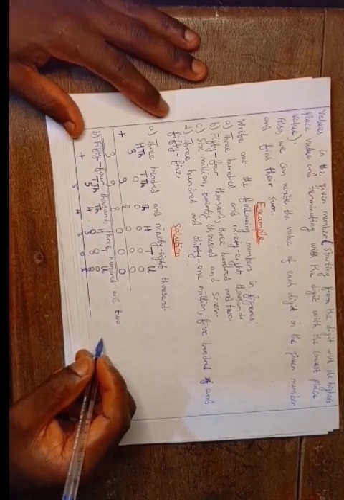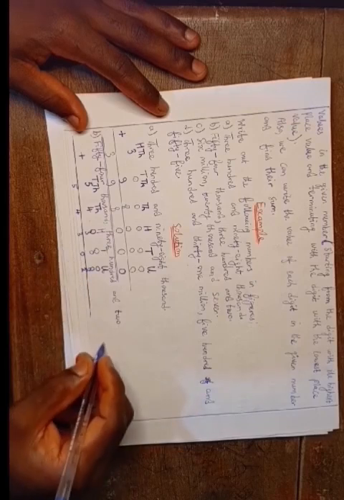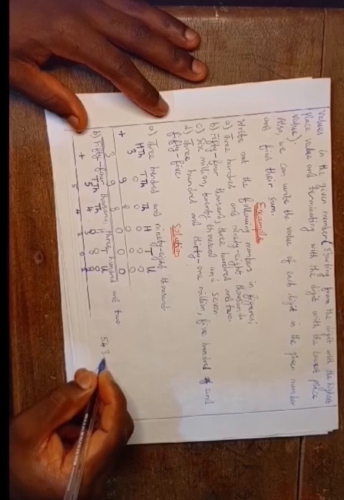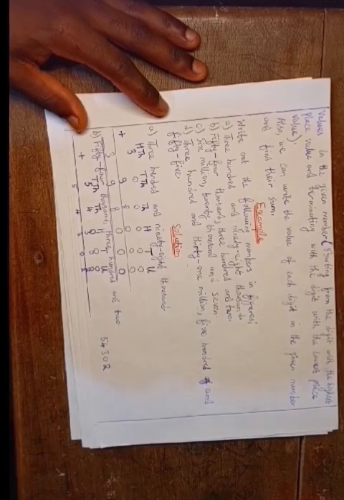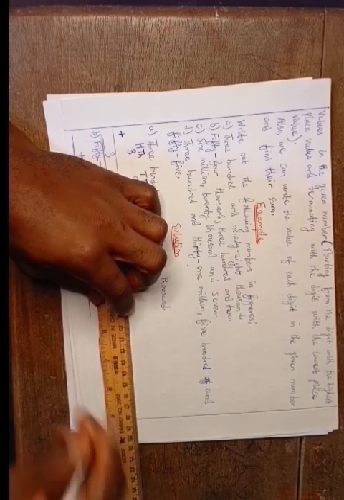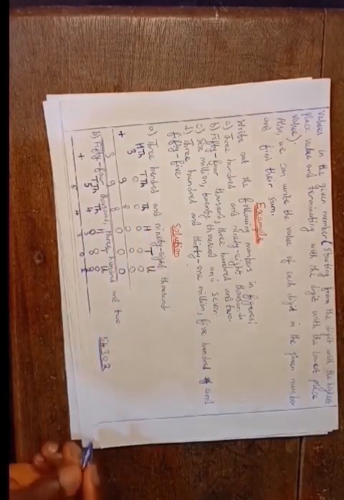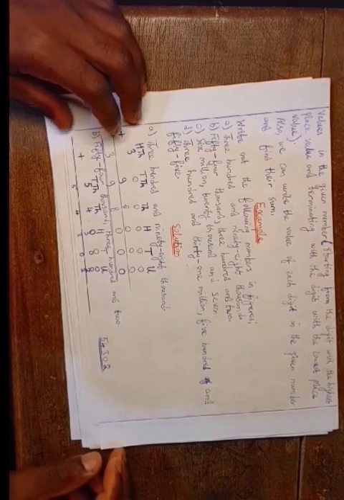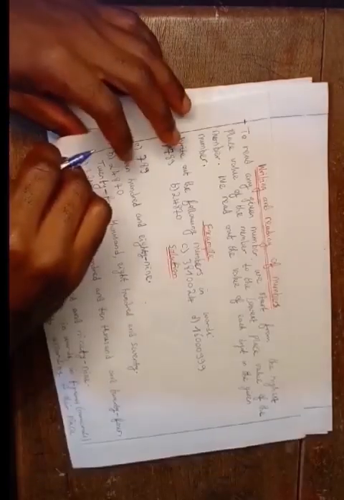This will give us the result, which is 54,302. So this is our answer. You can see the answer. We underline it with 2 horizontal lines indicating that that's the answer. Next, we can move now to C. Okay, this paper is already full. Let me keep it aside. We move now to question C.